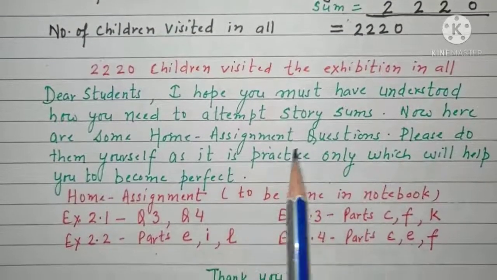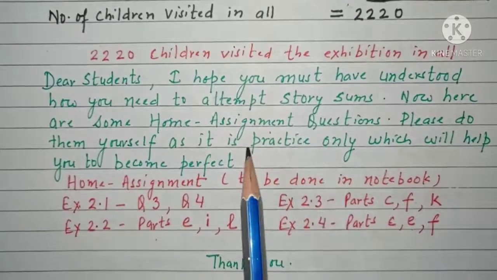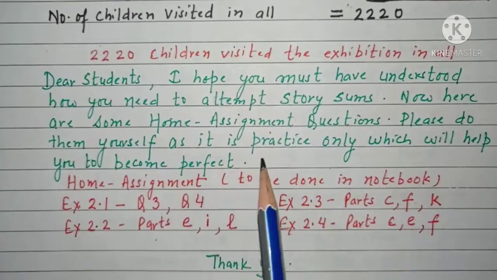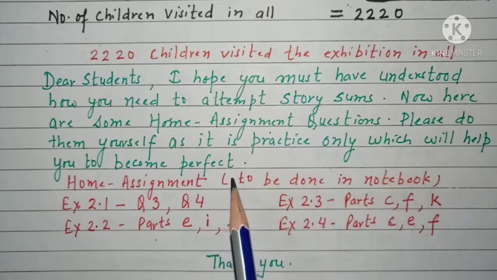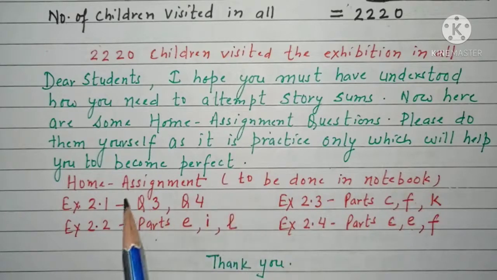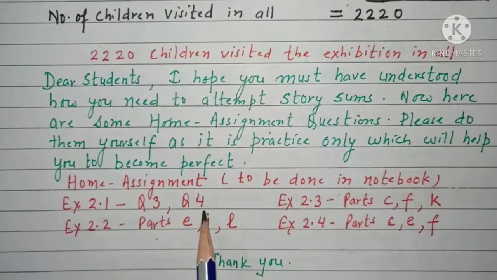So now some home assignment questions are there. You have to do them yourself. And it is practice only which will help you to become perfect in these questions. So home assignment questions are, which are to be done in the notebook. Exercise 2.1, question number 3 and 4.